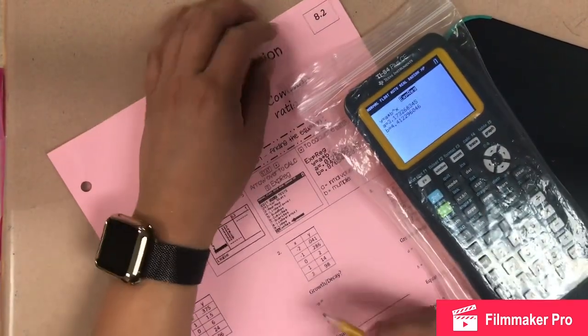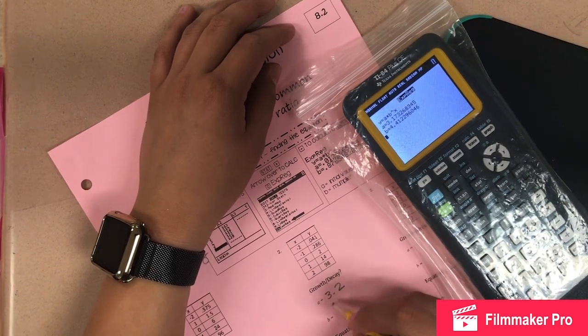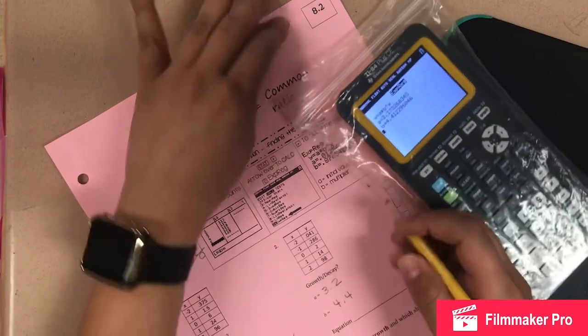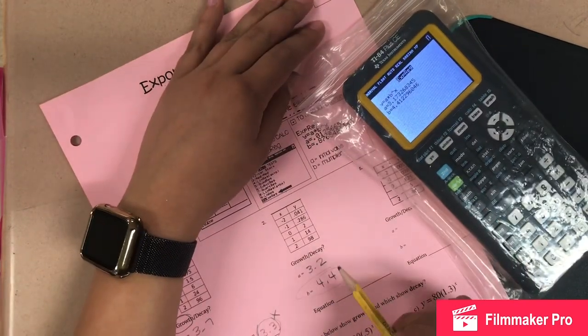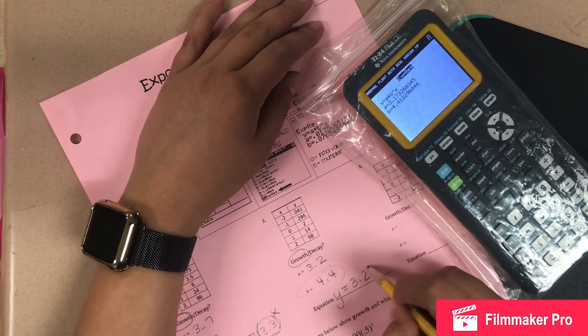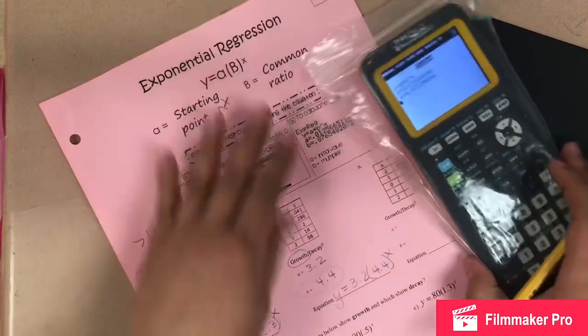Again, if we round to the tenths place, the y-intercept would be 3.2. The rate of change would be 4.4. Since the rate of change is greater than 1, this is also growth, where my equation is my initial value times my multiplier raised to the x power.